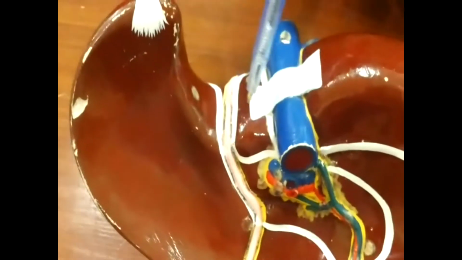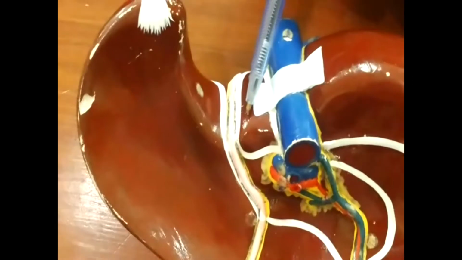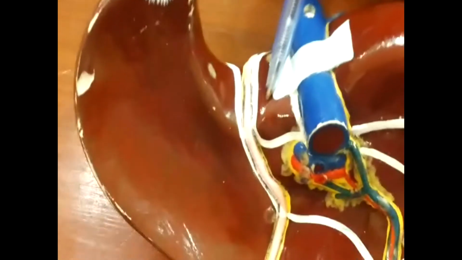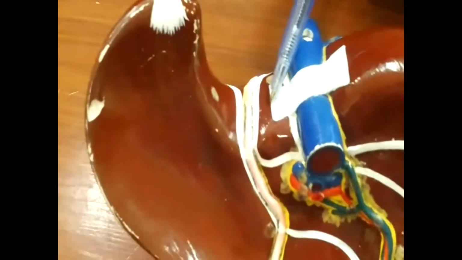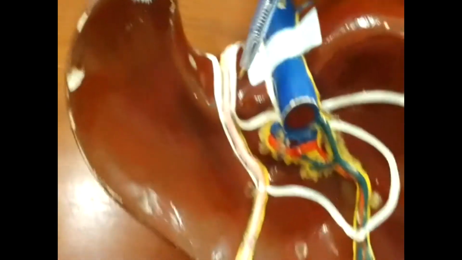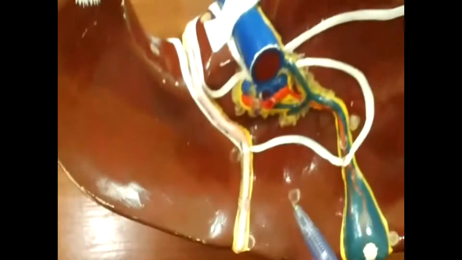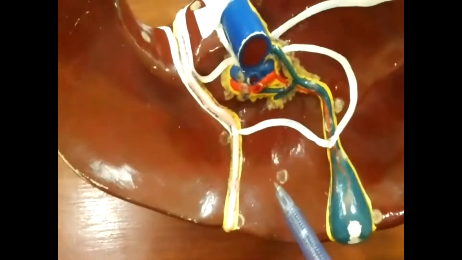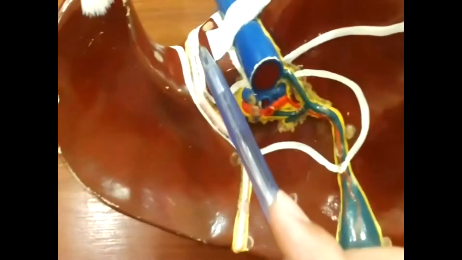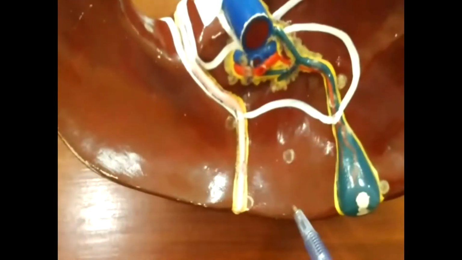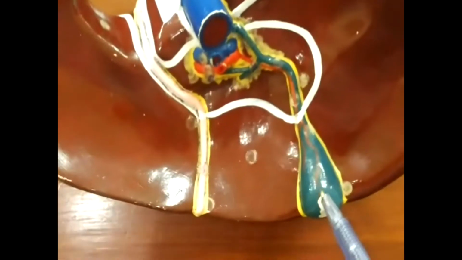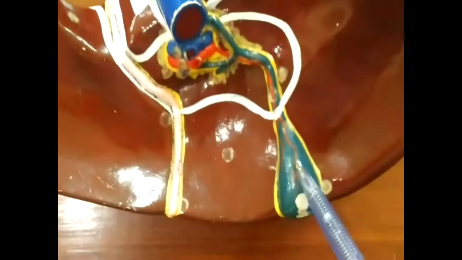This is the caudate lobe of the liver, a small structure on the right side of the inferior vena cava. This is the caudate lobe, and this is the quadrate lobe of the liver. This is the quadrate lobe. This is the gall bladder.